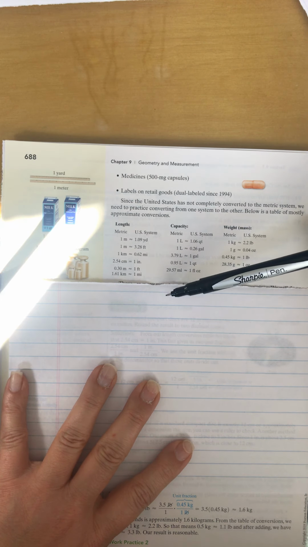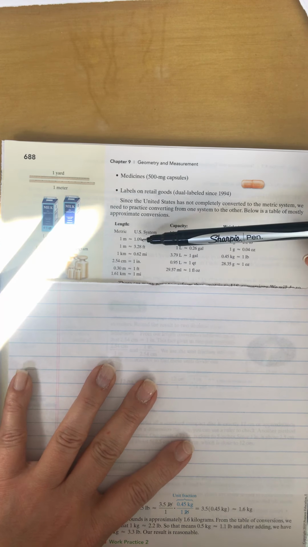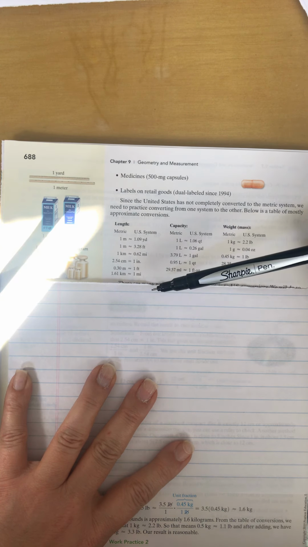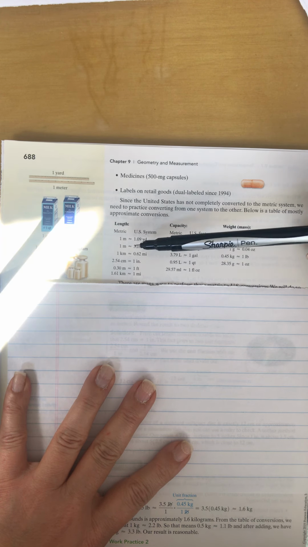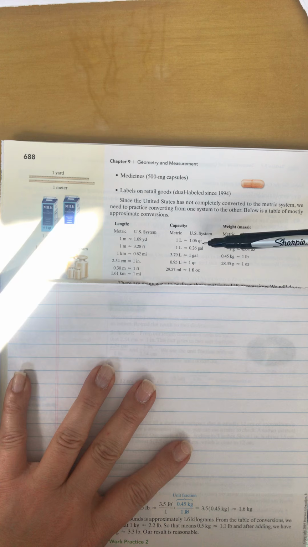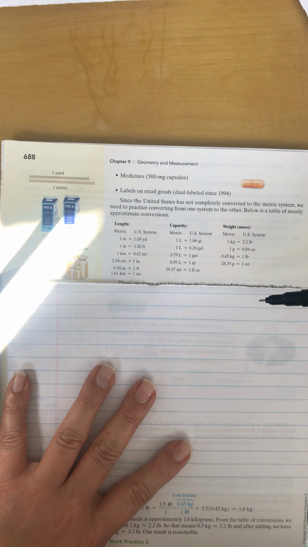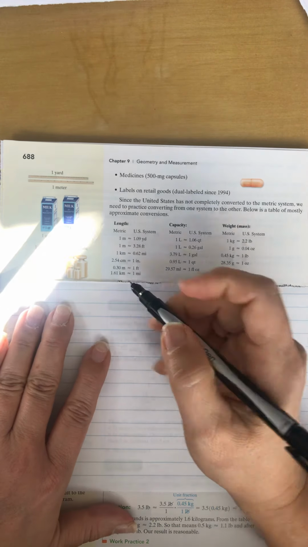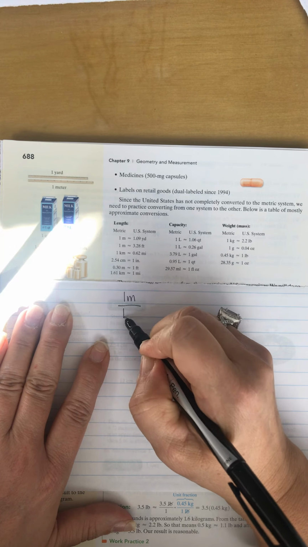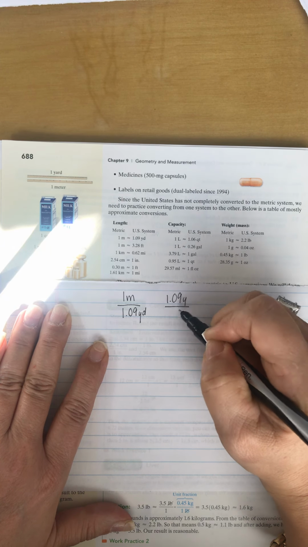So we have to know what the equivalent is from the metric to the US system. These are things that you may not have to memorize, but you could always look up. So 1 meter is about 1.09 yards, and the list goes on. 1 liter is about 1.06 quarts. 1 kilogram is about 2.2 pounds, and there's other ones. To make a unit measurement, all you do is put one over the other. So 1 meter over 1.09 yards, and you could do the other way, 1.09 yards over 1 meter.